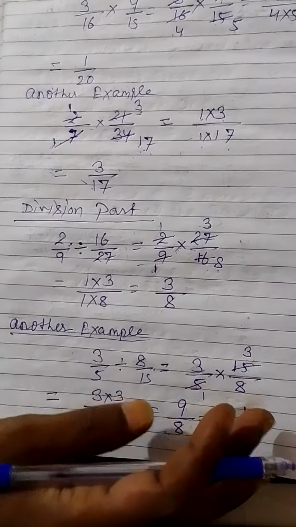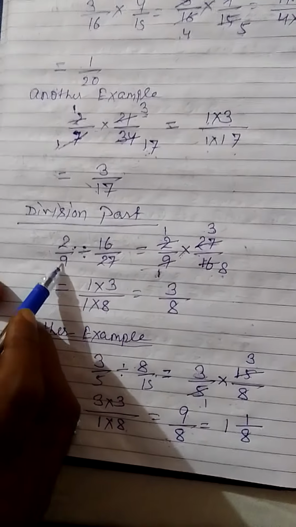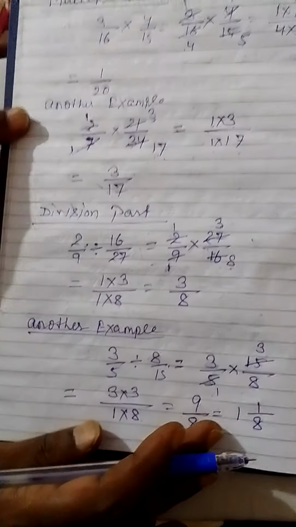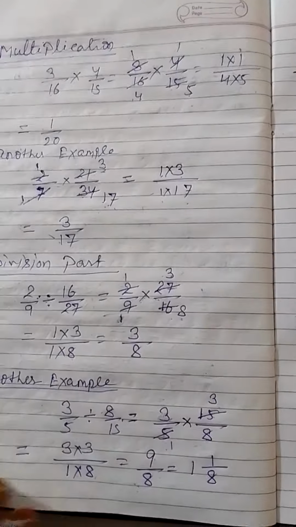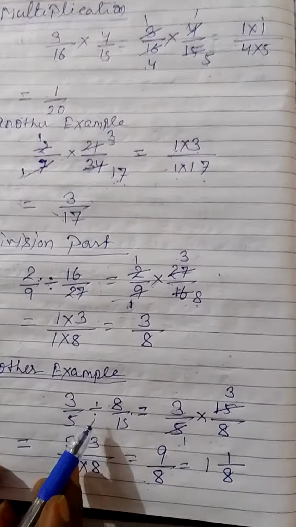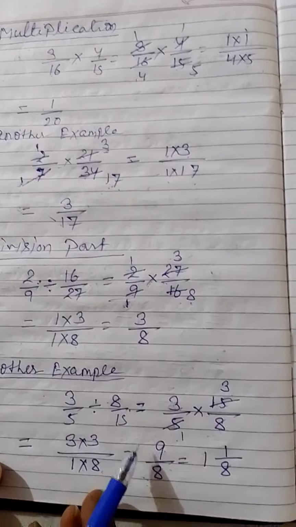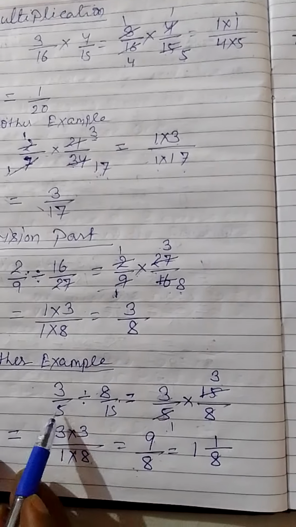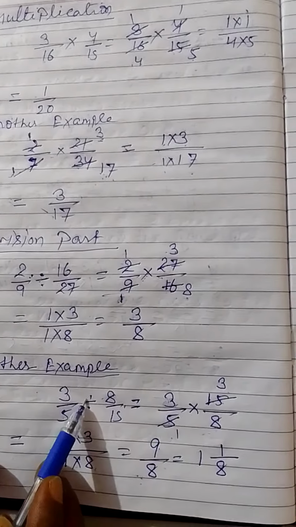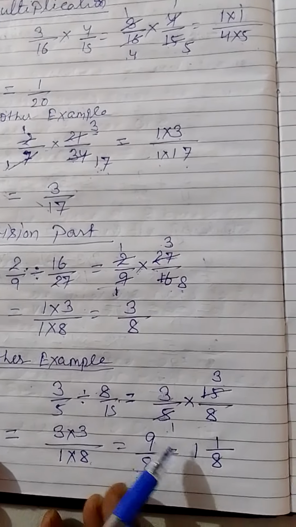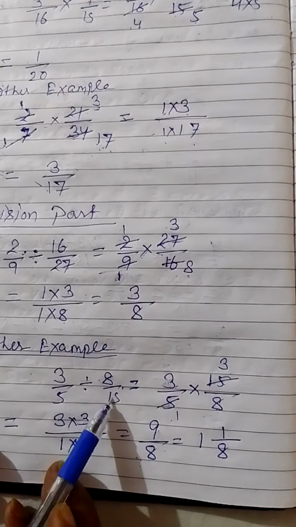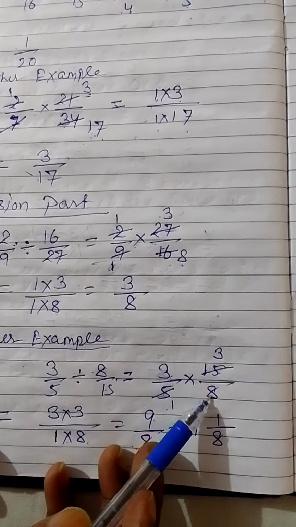This fraction is the answer for the division of 2 by 9 divided by 16 by 27. So let's take one more example: 3 by 5 divided by 8 by 15. 3 by 5, and this division we convert into multiplication. So 8 by 15 will convert into 15 by 8.